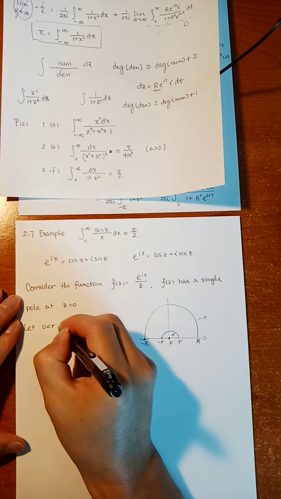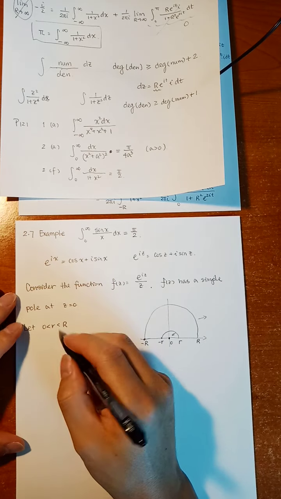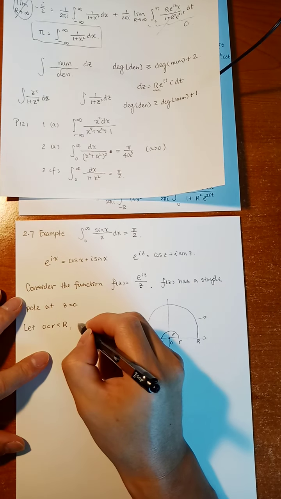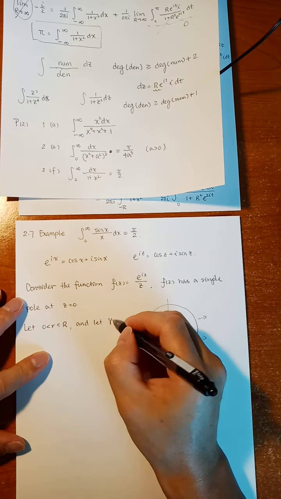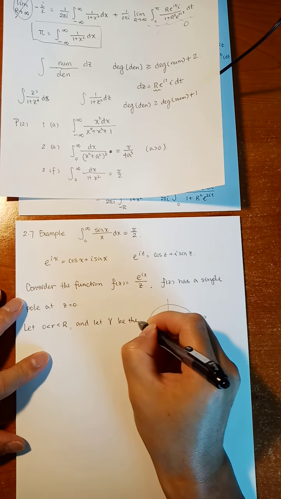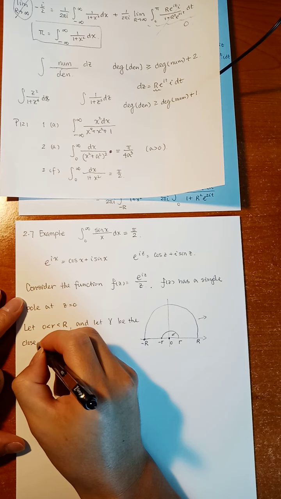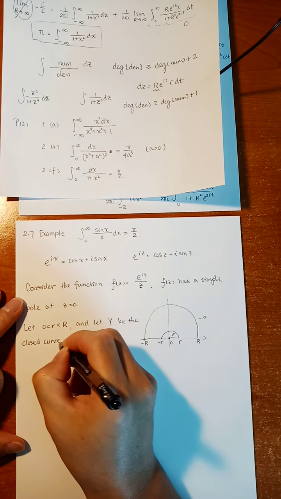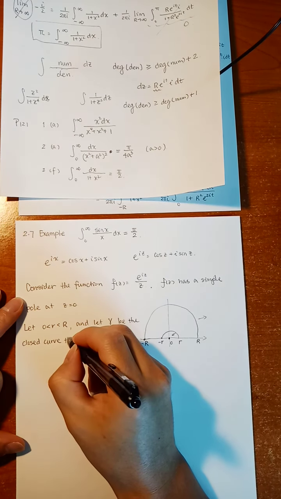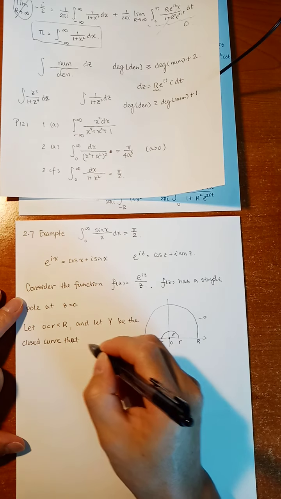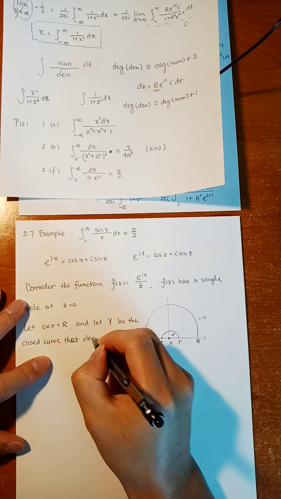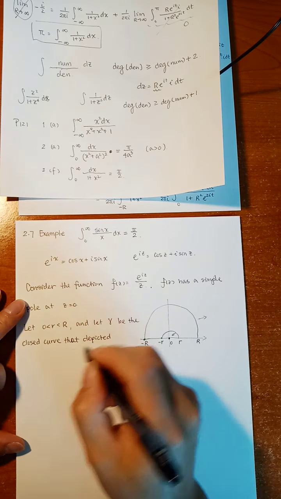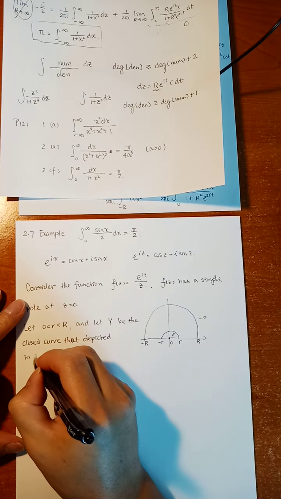Let little r be less than capital R, both greater than 0, and let gamma be the closed curve depicted in the graph.